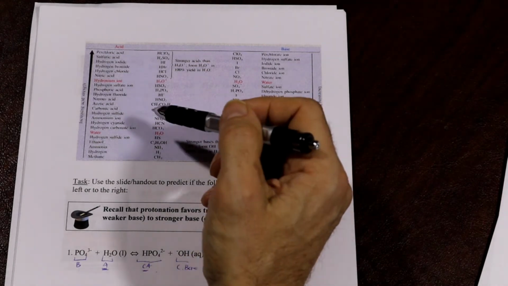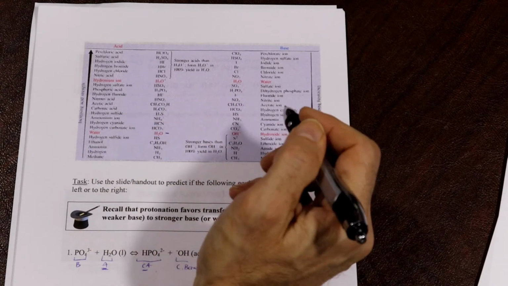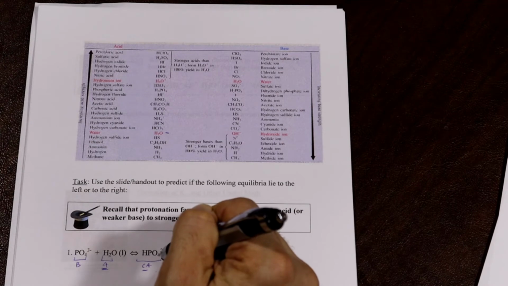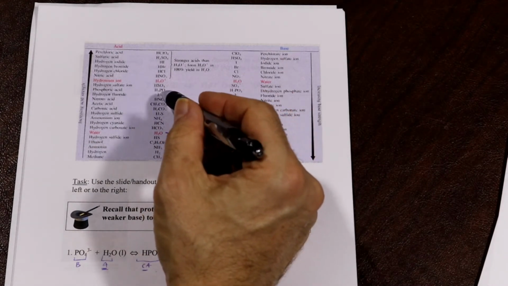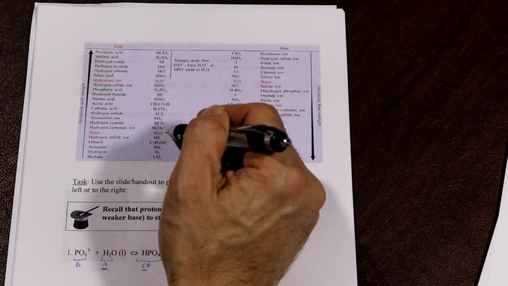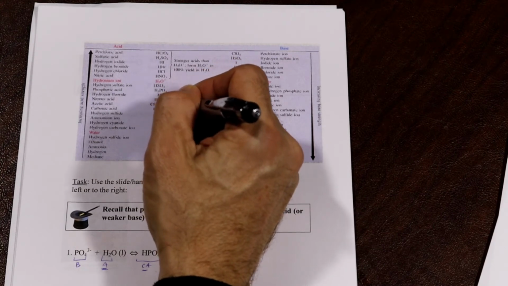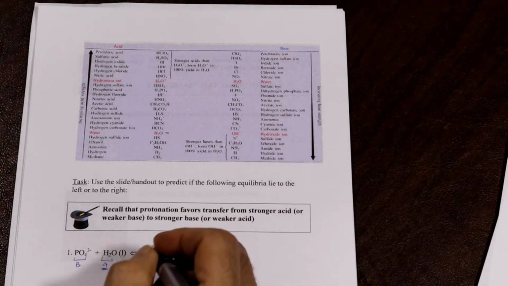Let's take a look. Water, there's water right there, and hydrogen phosphate ion. So I can find it. Not a great example, is it? Let's go to the other one.